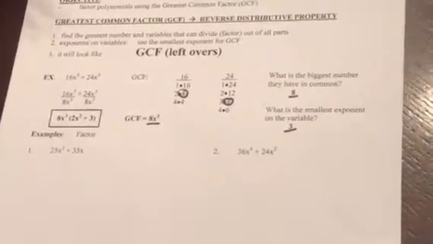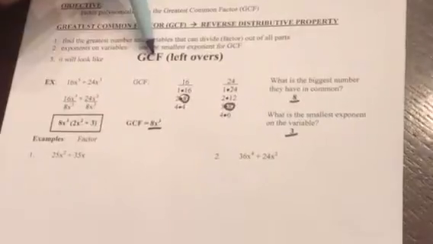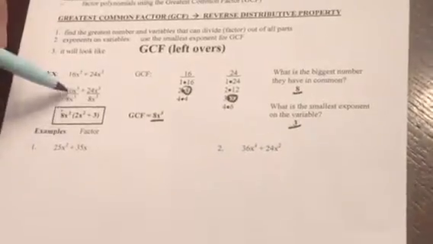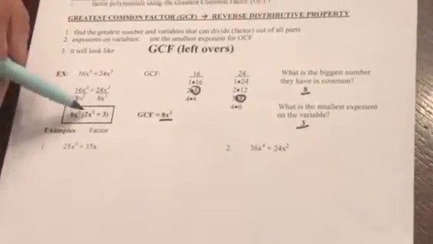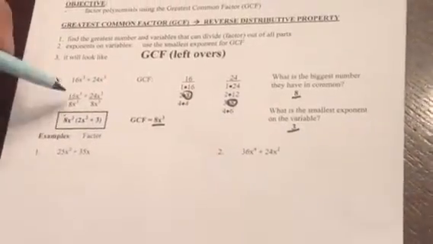So that I have the problem set up correctly, the GCF goes in front: 8x to the 3 is in front. When I divide 8x to the 3 out, the leftovers are what will go inside the parentheses.